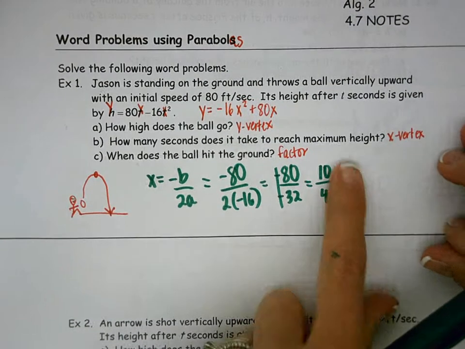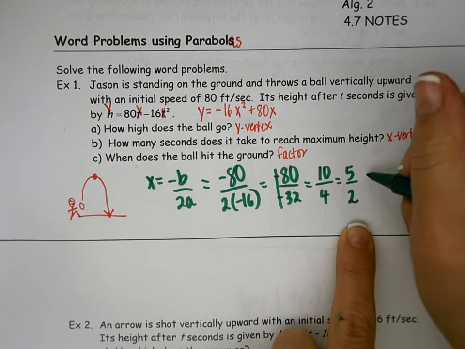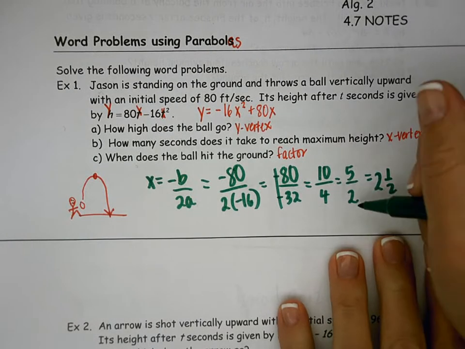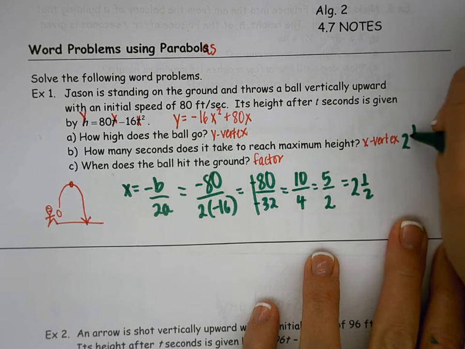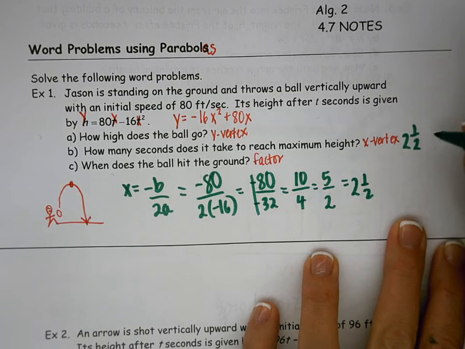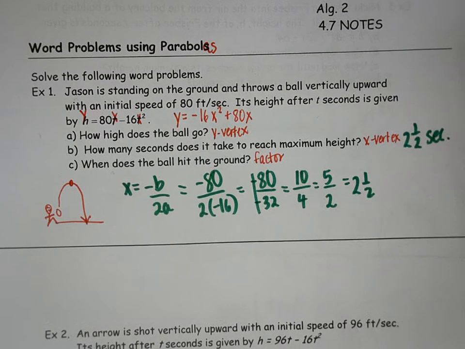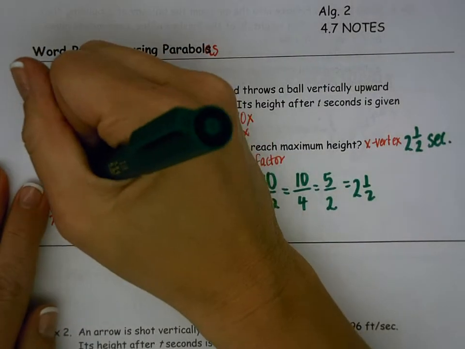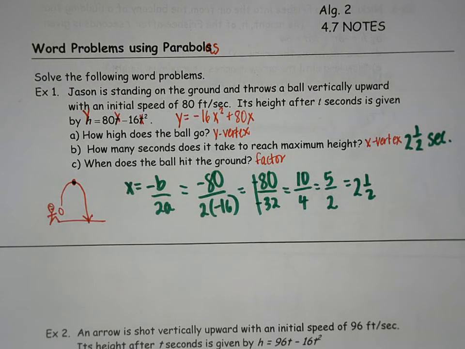Now, 5 over 2 seconds doesn't really make any sense to me. Exactly, 2.5 seconds. And that's my answer for what? 2 goes into 5 2 times with 1 left over. Write that as 2.5. No, that's not C, it's B. 2.5 seconds. Make sure you put your units of what you're finding. So that's the X value of the vertex. We found that it takes the ball 2.5 seconds to reach the maximum height. Okay, so far so good?